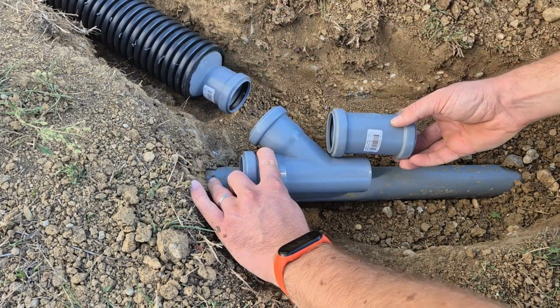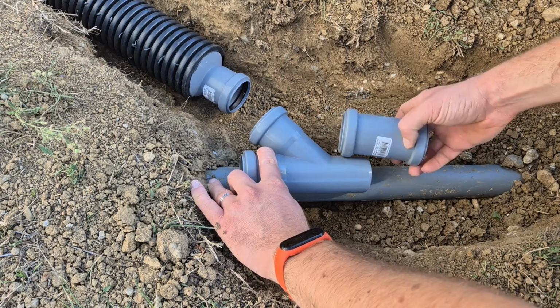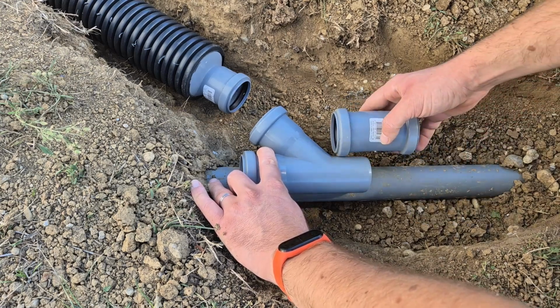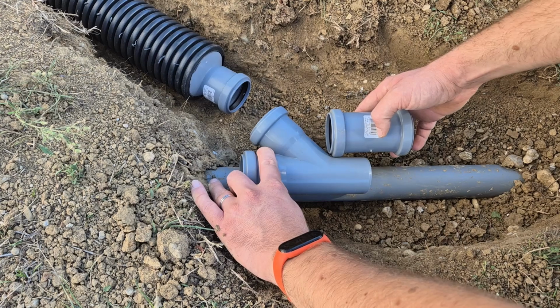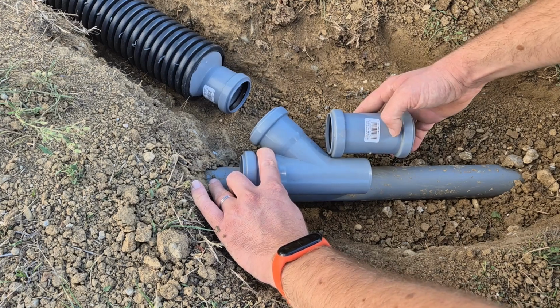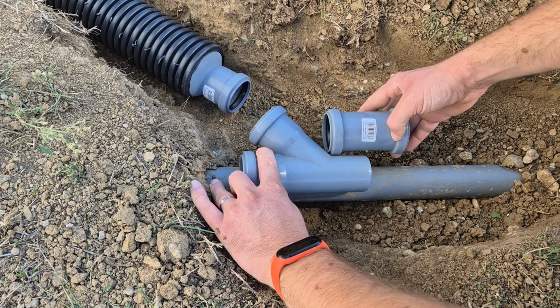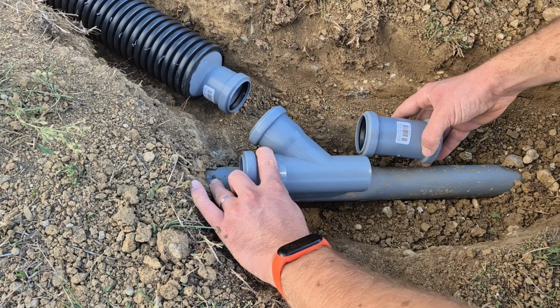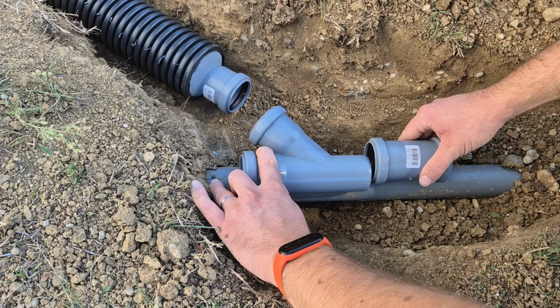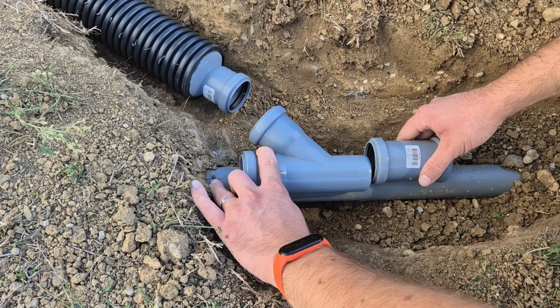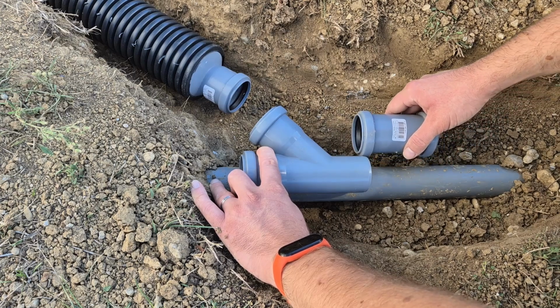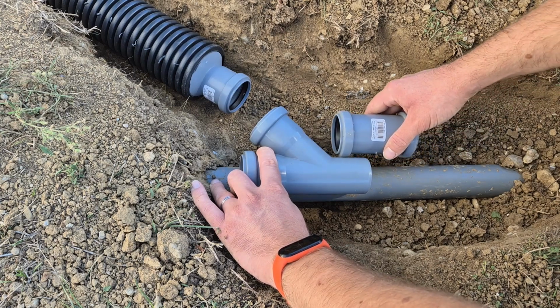This coupler has to connect these two pieces, and I will have to firstly slide it, I guess, all the way on this part, and then slide it back on this part.